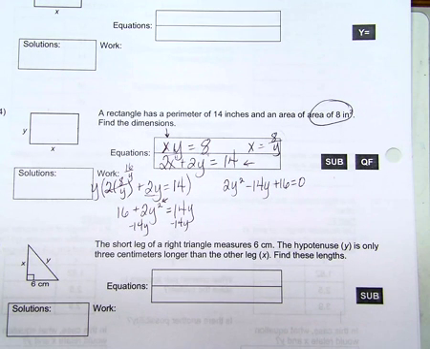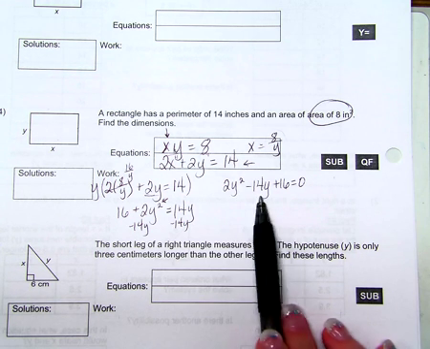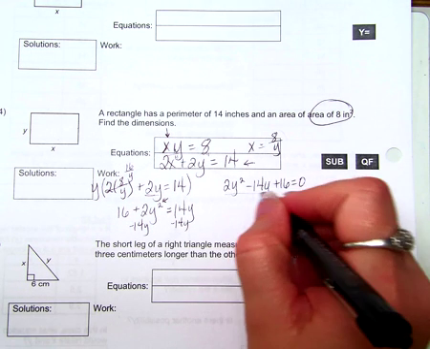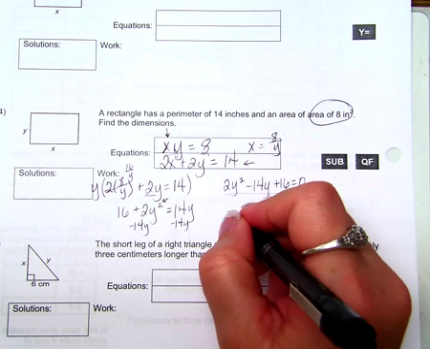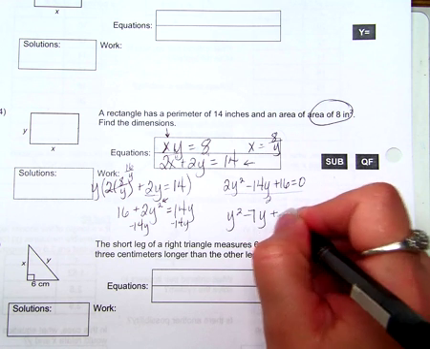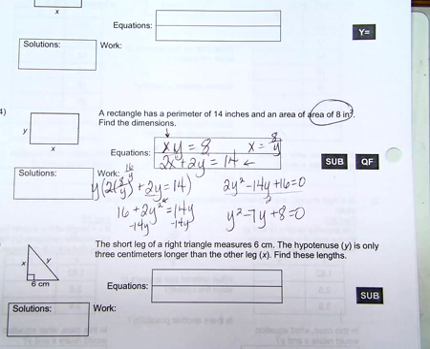Okay? Now what? No, good guess, but we're not done. We could try to factor it, right? What do you notice, first of all, about each of the 3 terms? Very good. They're all divisible by 2. So if I divide everything by 2, I get y squared minus 7y plus 8 equals 0. So now we want to try to factor. That's what you were saying a minute ago, right?